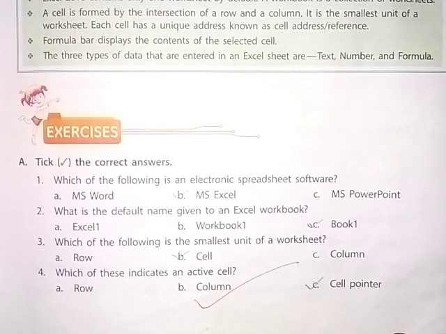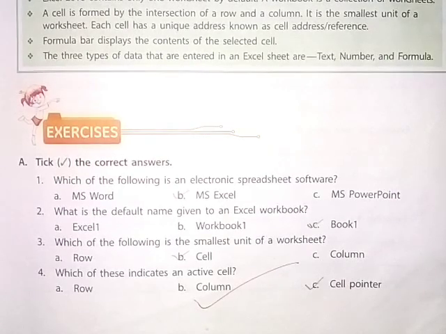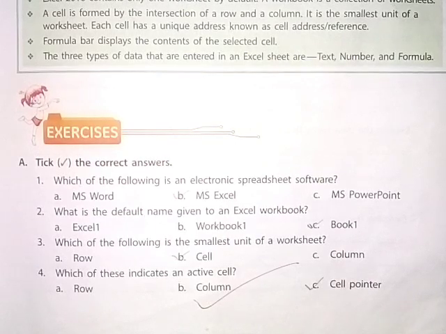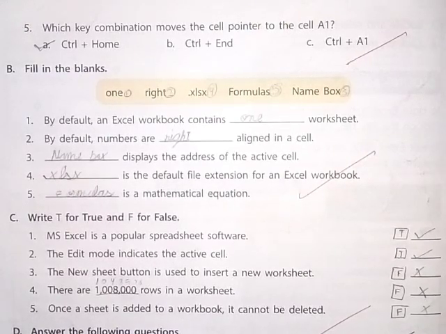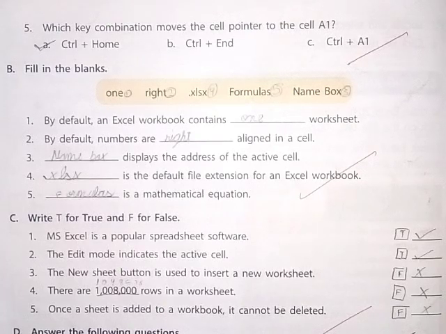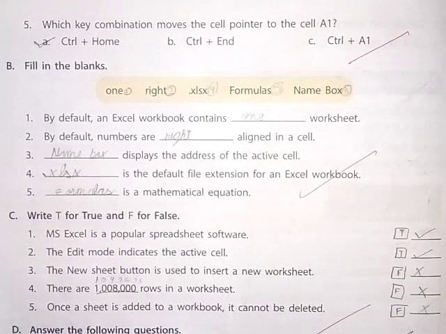Book 1. Third, which of the following is the smallest unit of a worksheet? Cell. Fourth, which of these indicates an active cell? Cell pointer. Fifth, which key combination moves the cell pointer to the cell A1? CTRL plus Home.